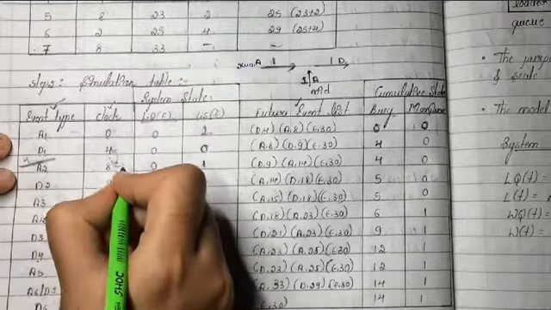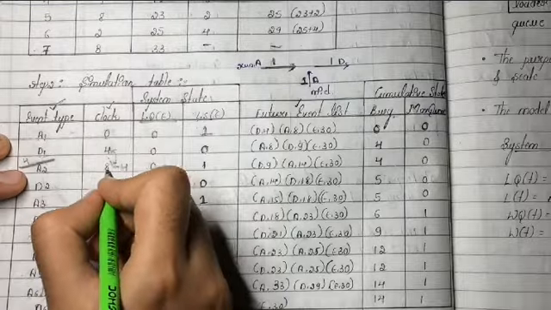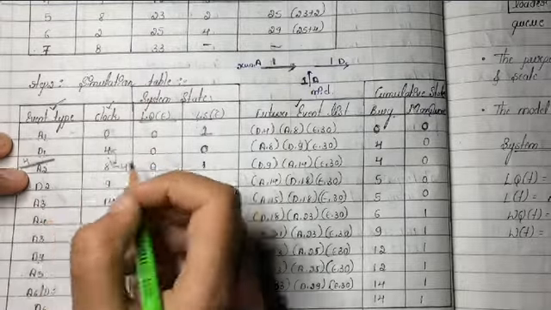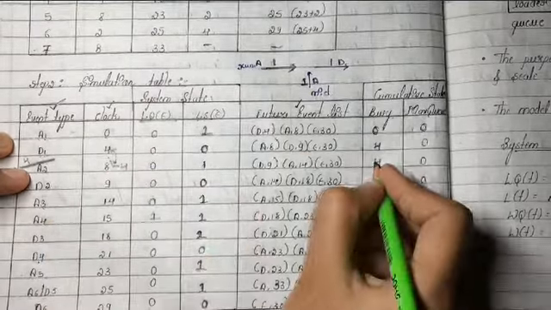So we are subtracting 4 for this value, so 4 here.